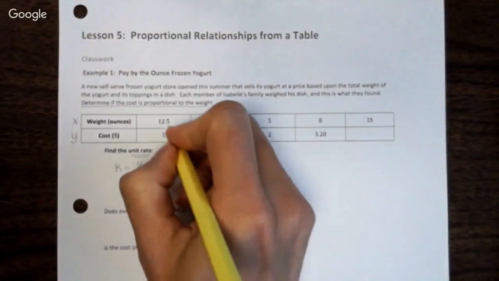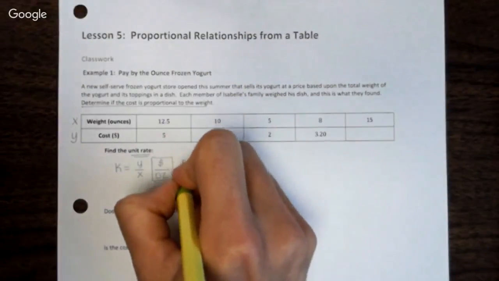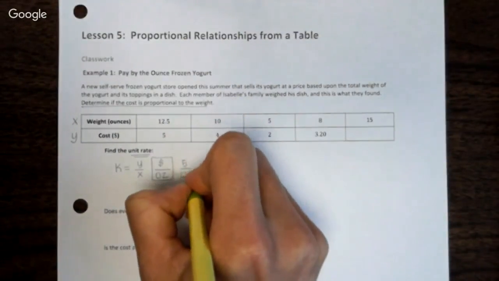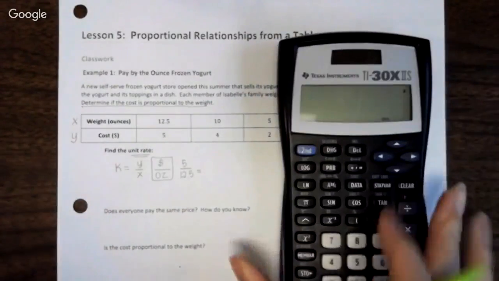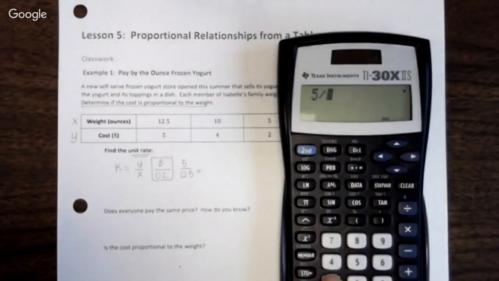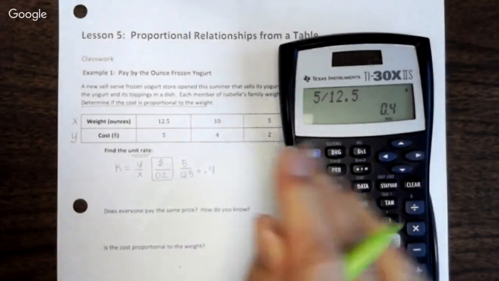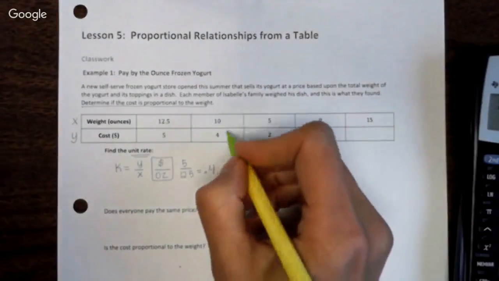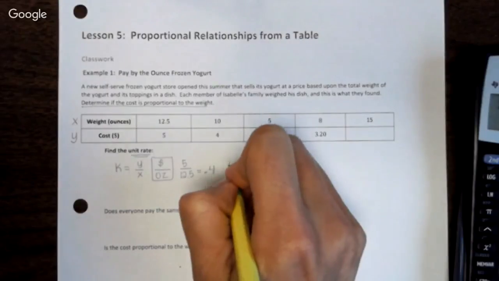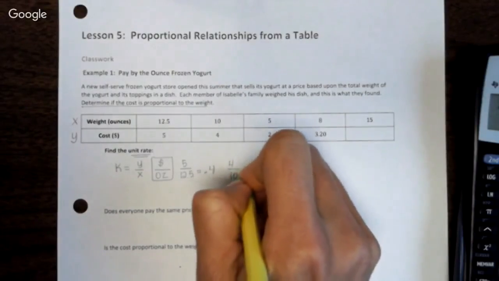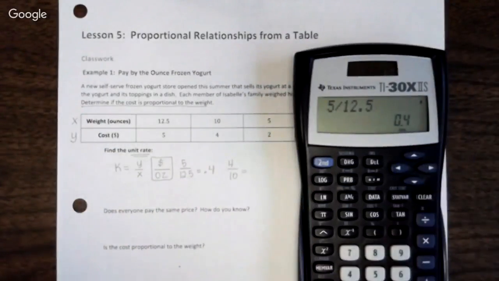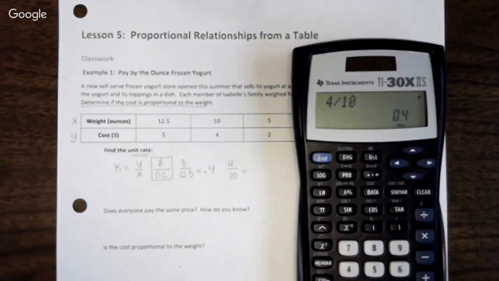So let's take a look at this first one. The cost is 5 for 12.5 ounces. So I'm going to take my calculator and do 5 divided by 12.5, which gives me 0.4. Now I'm going to do that for every single column. So this one is $4 for 10 ounces. So 4 divided by 10, 0.4.